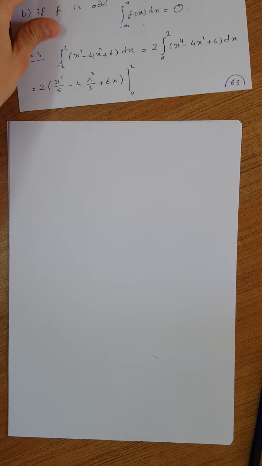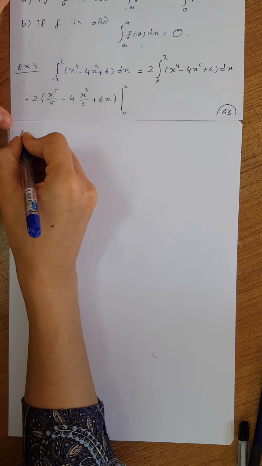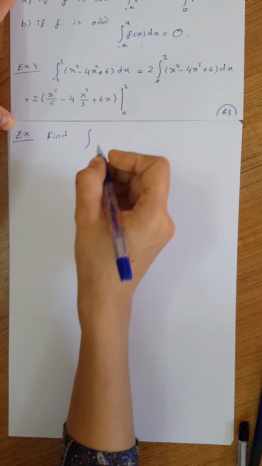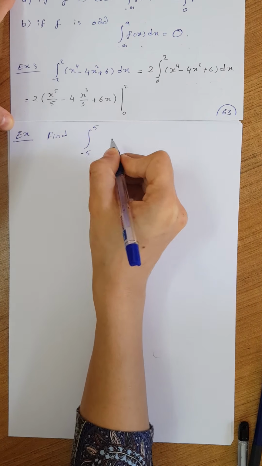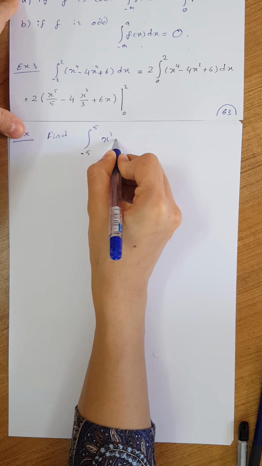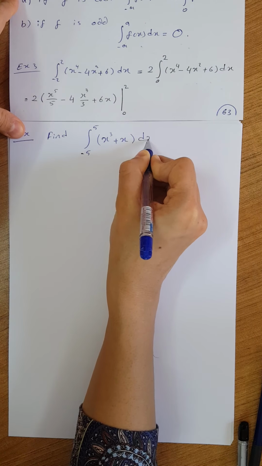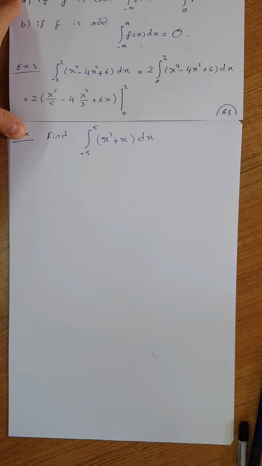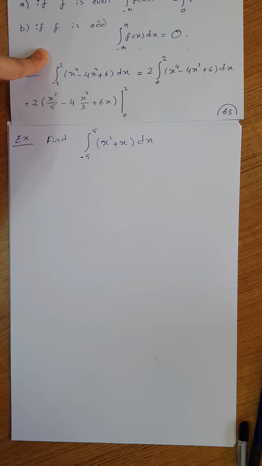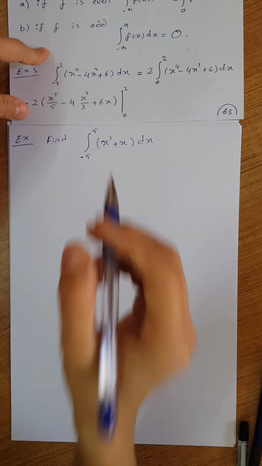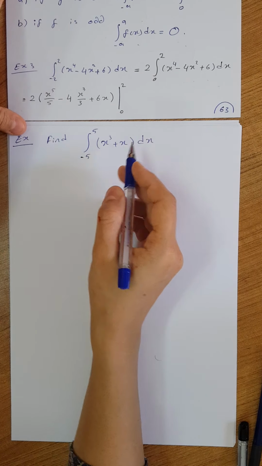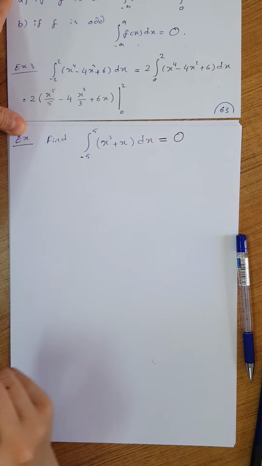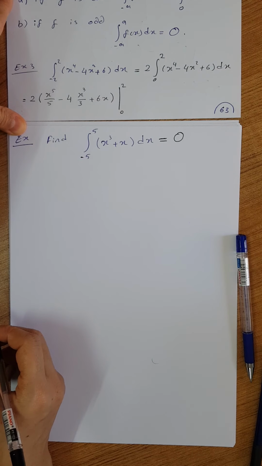No examples are given for the odd function, but let's give an example for that also. Find the integration from -5 to 5 of, let's say, x to the power of 3 plus x, dx. That's something very simple, but just to see the use of the theorem that we have got here. If you look at that function, it's an odd function. Since it is an odd function, you do not need to solve that integration. You're directly saying that this integration is equal to 0.